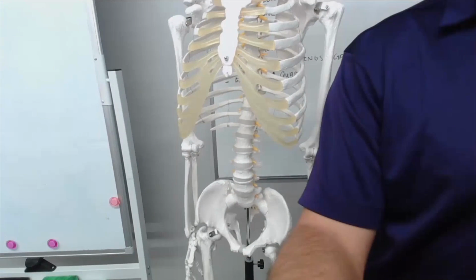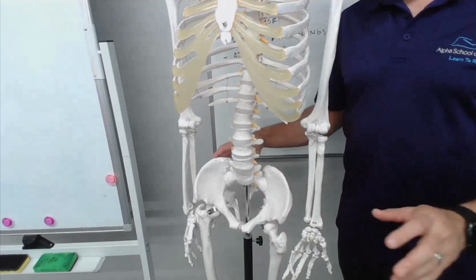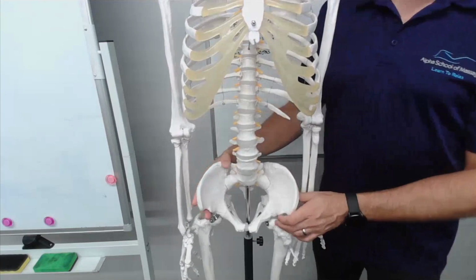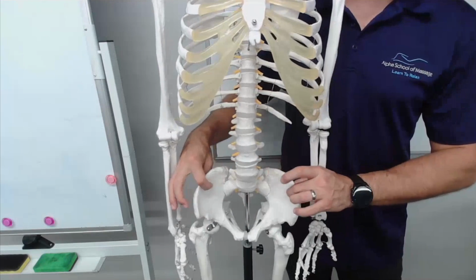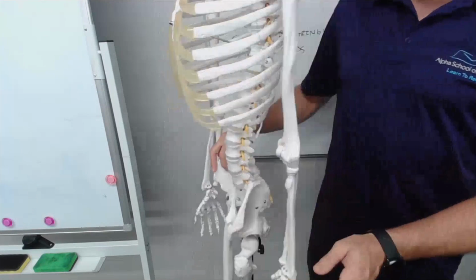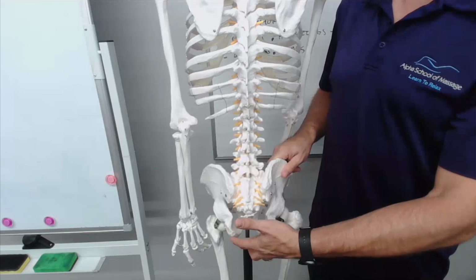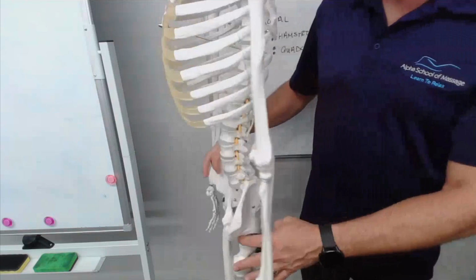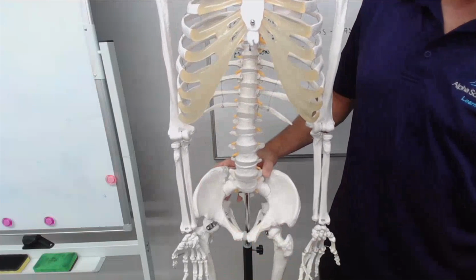So let's take a look at a pelvis here. Now, when it comes to the pelvis, there are three major regions that make up the pelvis. We have this upper region right here, known as the ilium. We have this region right here on the back that we would sit on, often referred to as our butt bones, right, which is our ischium. And then right here in the front is our pubis, our pubic bones here.